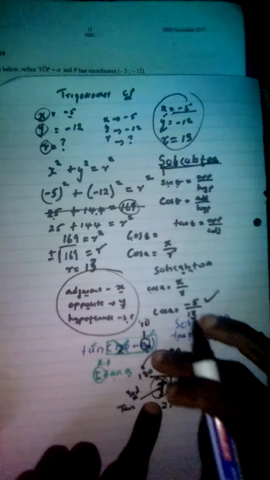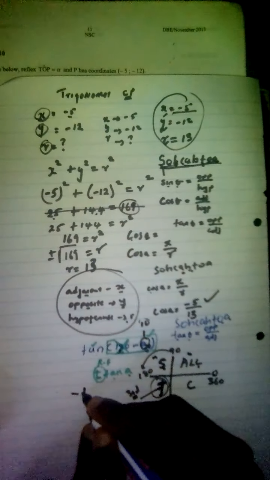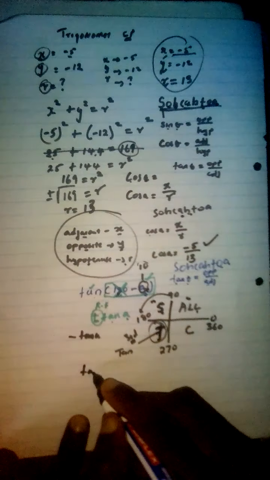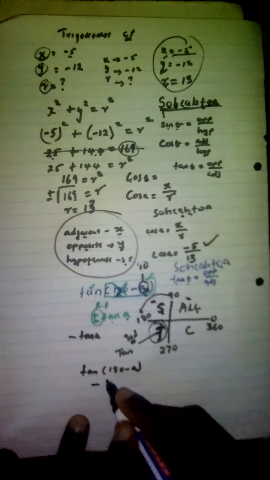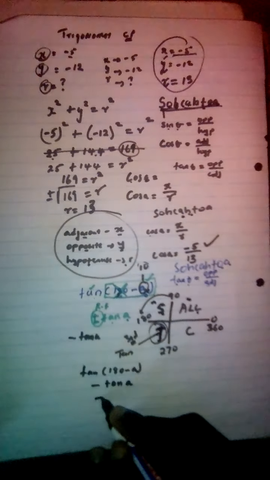Tan in the second quadrant is not positive. So the answer is negative tan alpha. Which means that tan of 180 minus alpha is negative tan alpha.